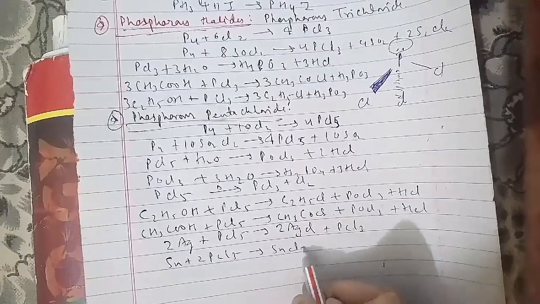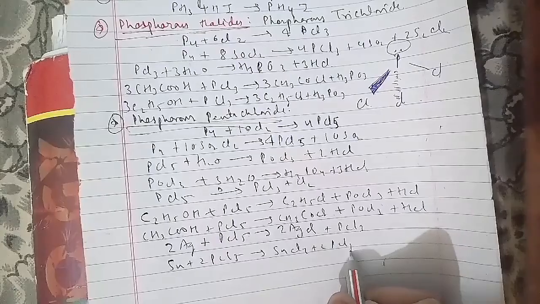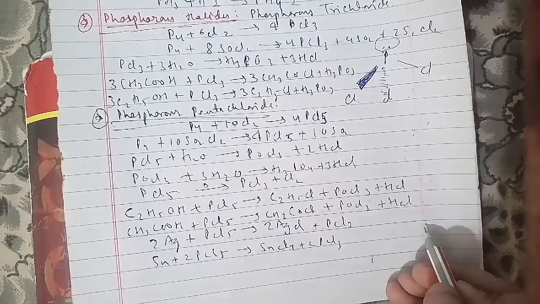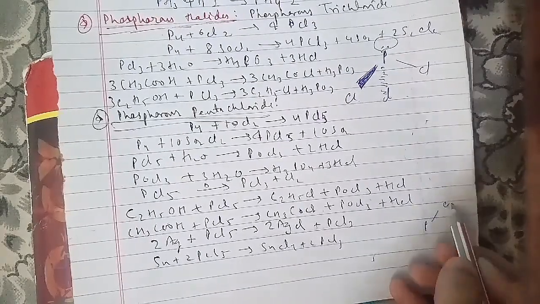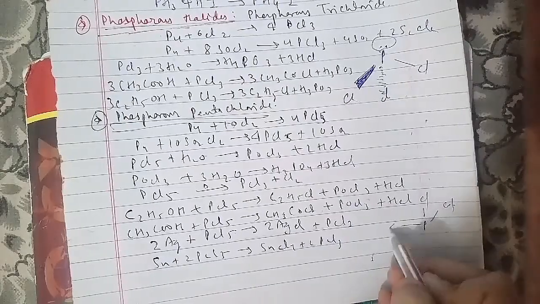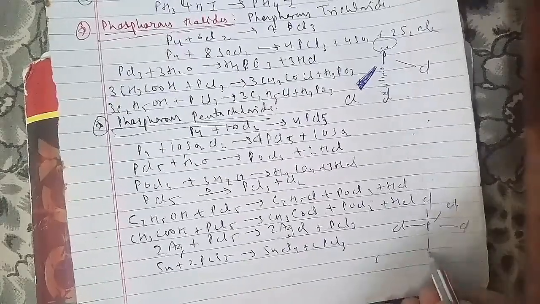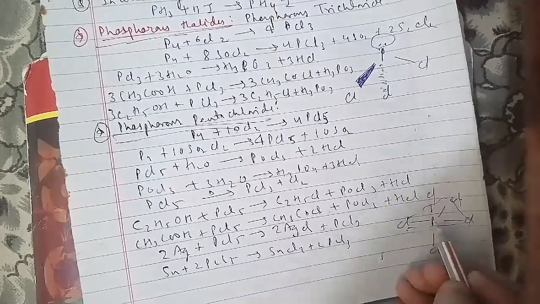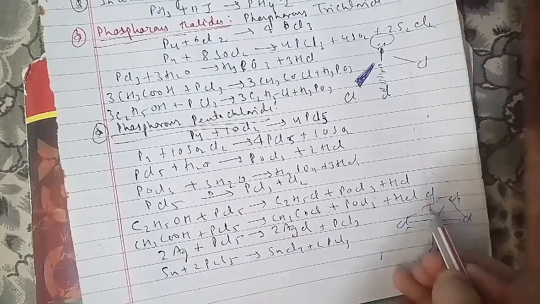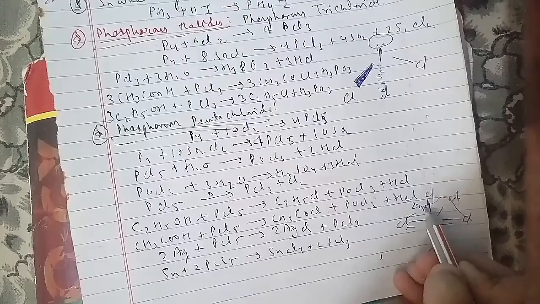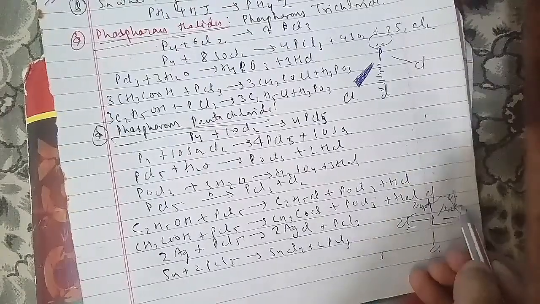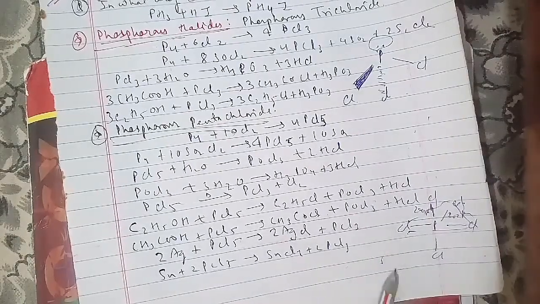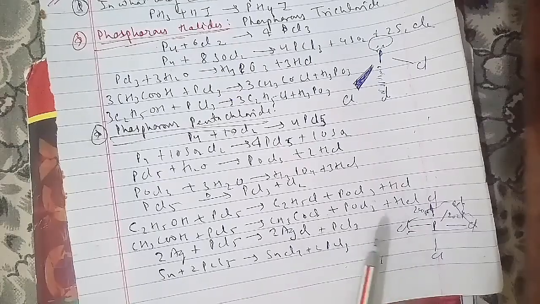The structure of PCl5 has five Cl atoms, with bond lengths of 240 pm and 202 pm. It is used in the synthesis of organic compounds such as C2H5Cl and CH3COCl.